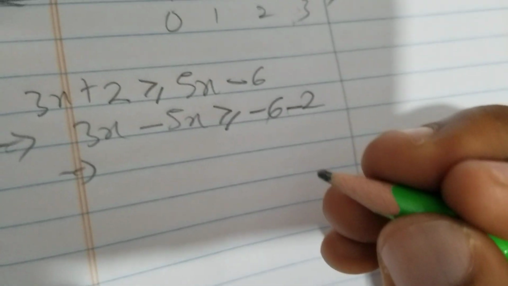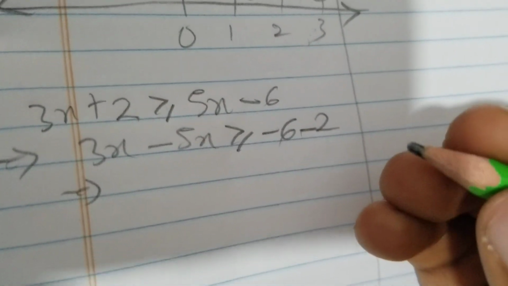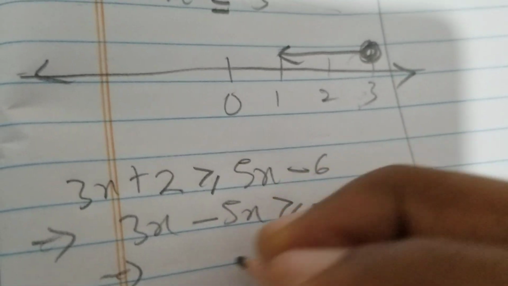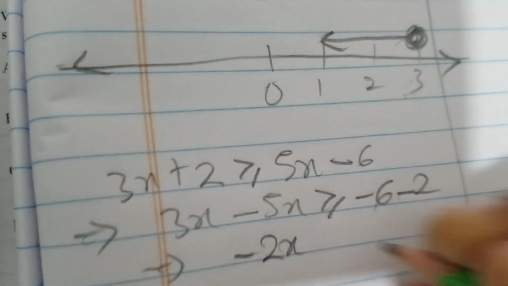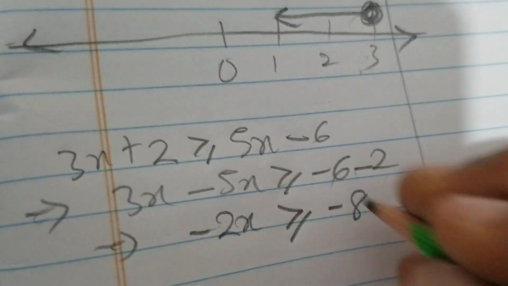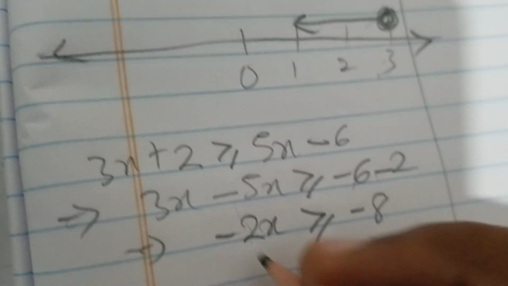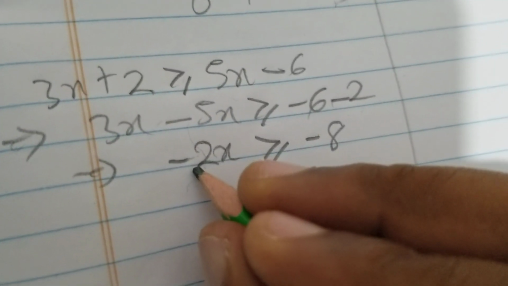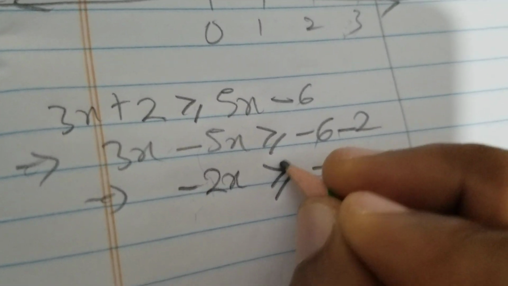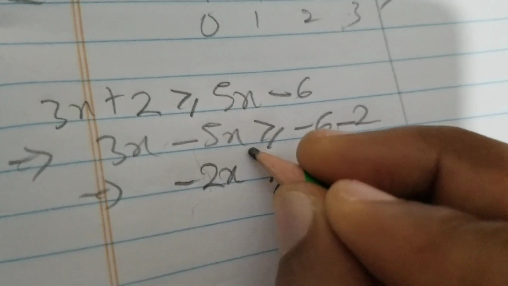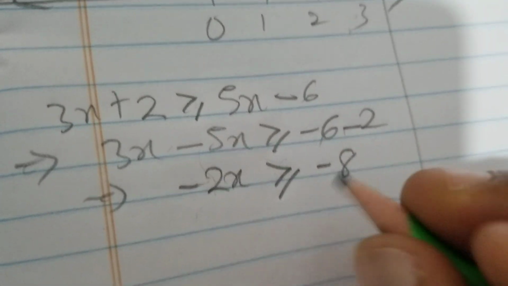So now you realize I use negative and minus interchangeably. It's just to suit you, okay? So we have 3x minus 5x, that will be negative 2x, right? Greater than or equal to, this will give us negative 8. This is the same as saying 3 minus 5, that will be negative 2, then you add x. Now you realize we're going to divide through by negative 2, so to do that, it means this symbol will change from greater than or equal to to less than or equal to.